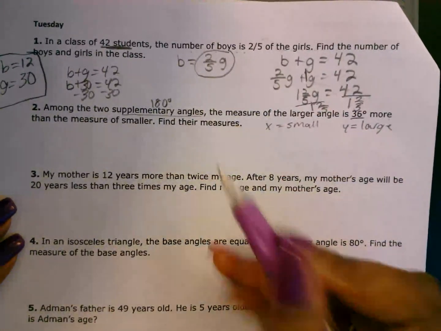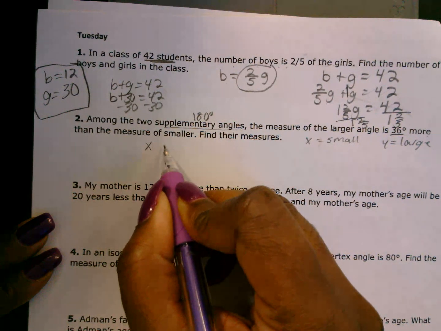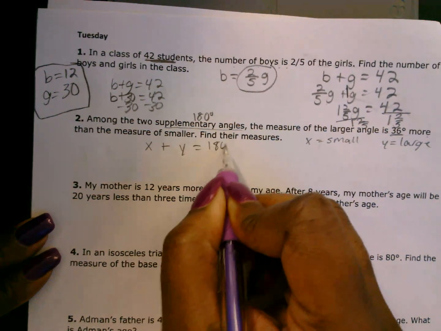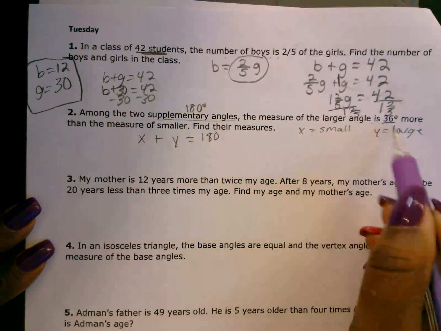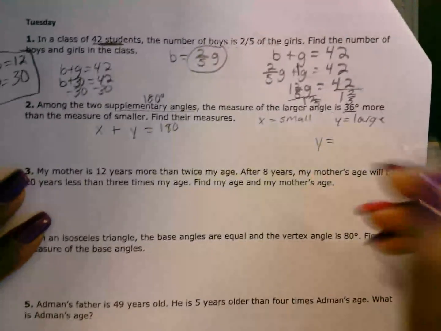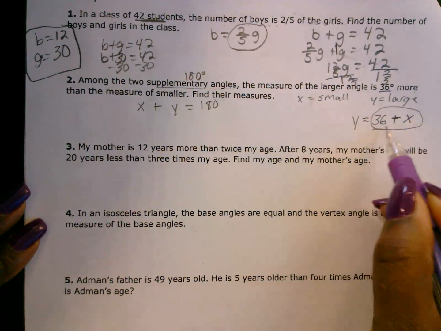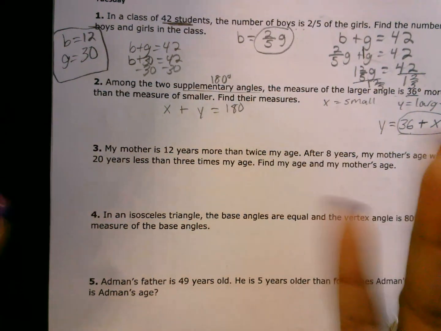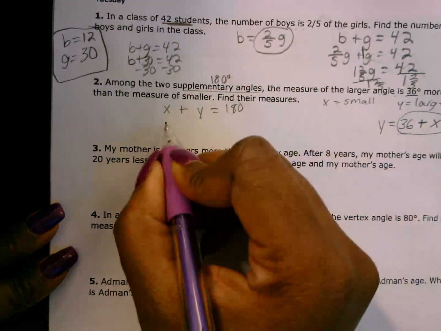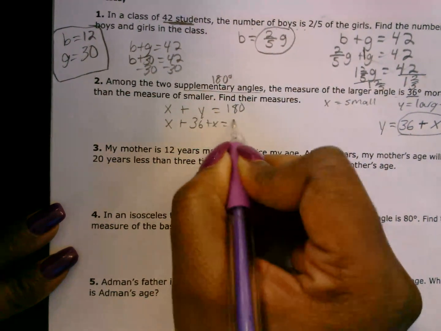All right, and remember, it's saying the two are supplementary, so that means X plus Y, the two angles added, give you 180. The measure of the larger one, so Y, is 36 plus the smaller one, which is X. Okay, so now we can plug this in for Y, because remember, you can't solve for two variables at the same time. You just can't find a single answer. So I'm going to plug in 36 plus X. So this is going to be X plus 36 plus X is equal to 180.